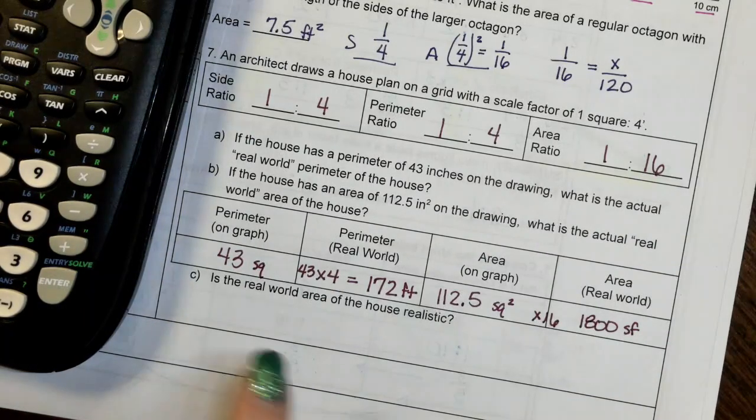You always want to double check, is that real world area realistic? Well, houses definitely can be 1,800 square feet. I'm not sure what the average is. We could look that up on the internet. I would say apartments are about 1,000 to 1,200 square feet. So 1,800 square feet is a decent sized house.